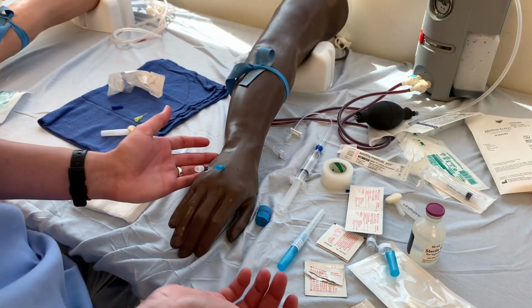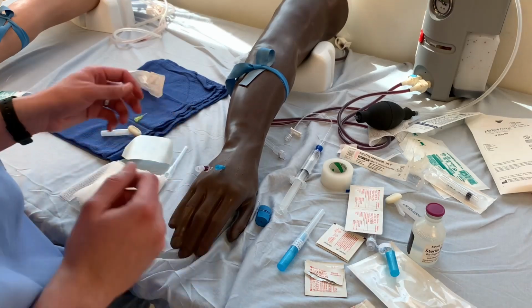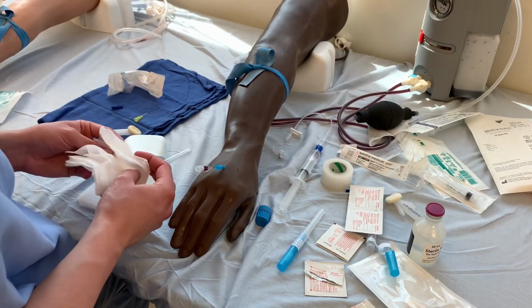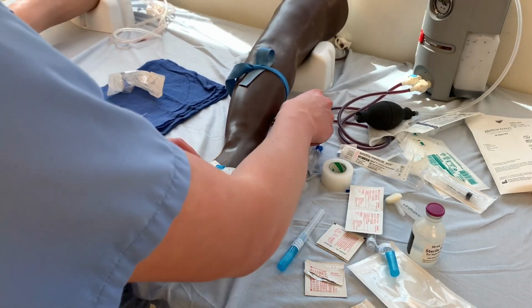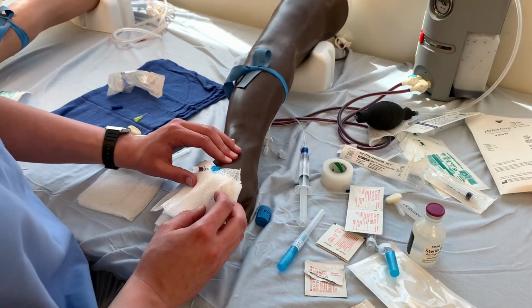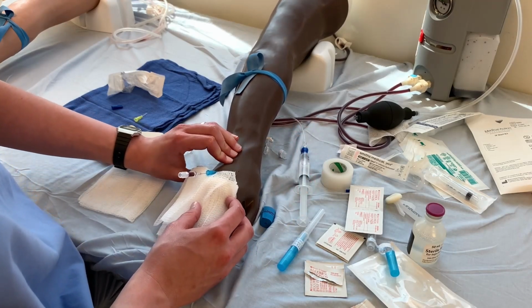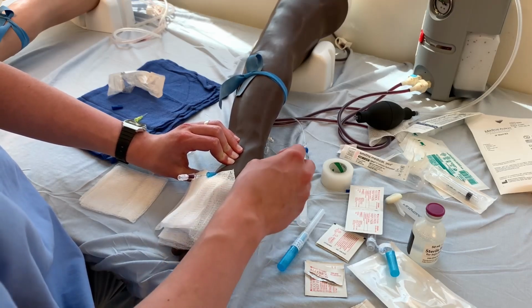And there we go. Now again, you're not just going to want to let it sit there. This is just because there's a camera. Put a little piece of gauze there if you'd like. Some people prefer it. You're going to want to occlude the vein. And again, some people pop the tourniquet here. I've seen people do it. I've seen people not.